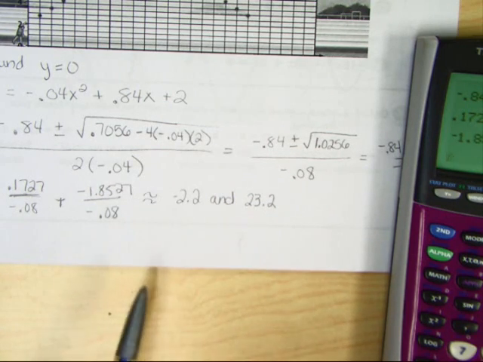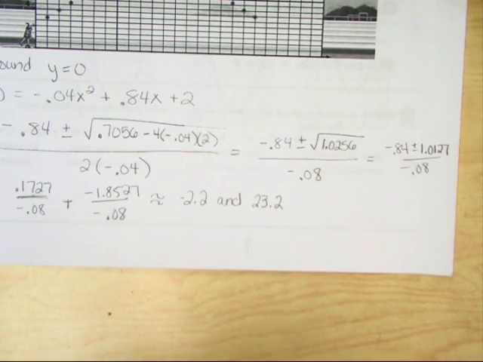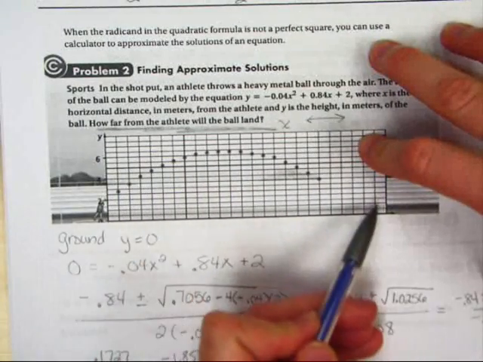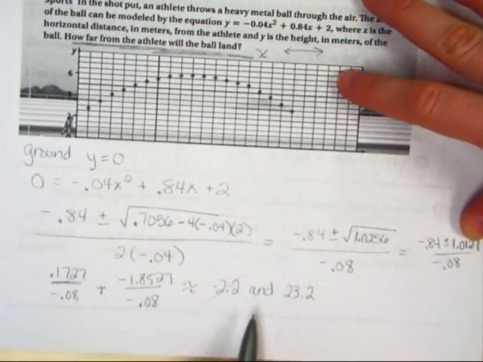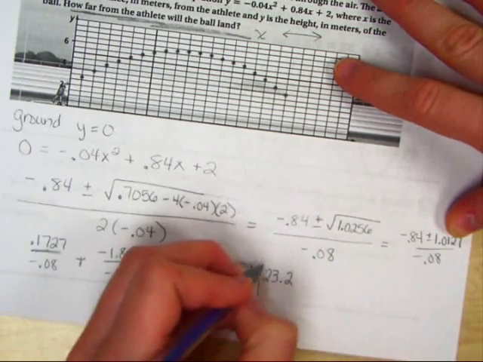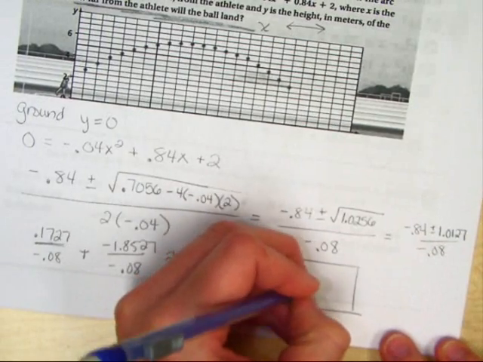If you need to pause the video and replay it so you can go through the steps again, please do so. What you need to make sure you understand is that we would never have a negative horizontal distance because it's going away from the person. It's not going to go behind the person. So you will never have a negative horizontal distance for this particular problem. So 23.2 is the only answer, and this is measured in meters.